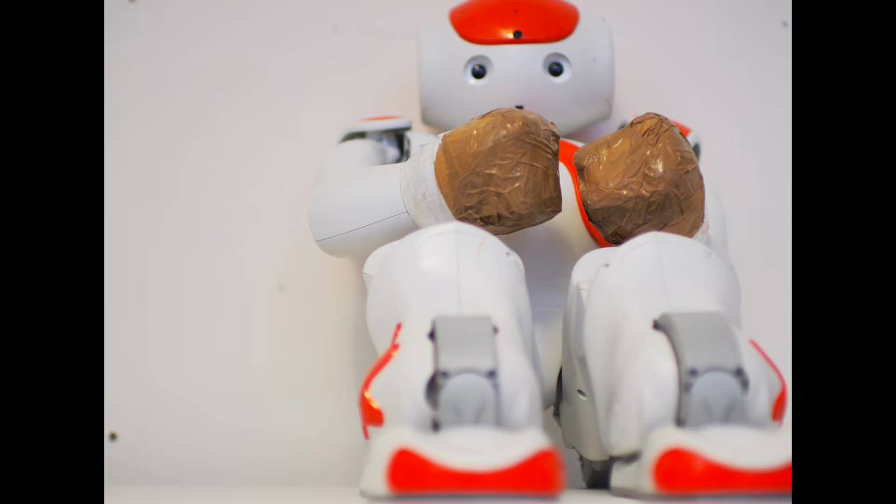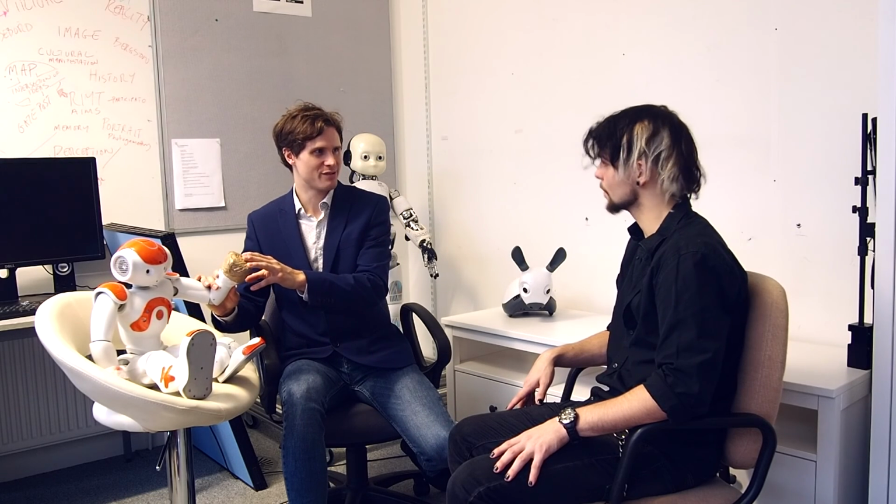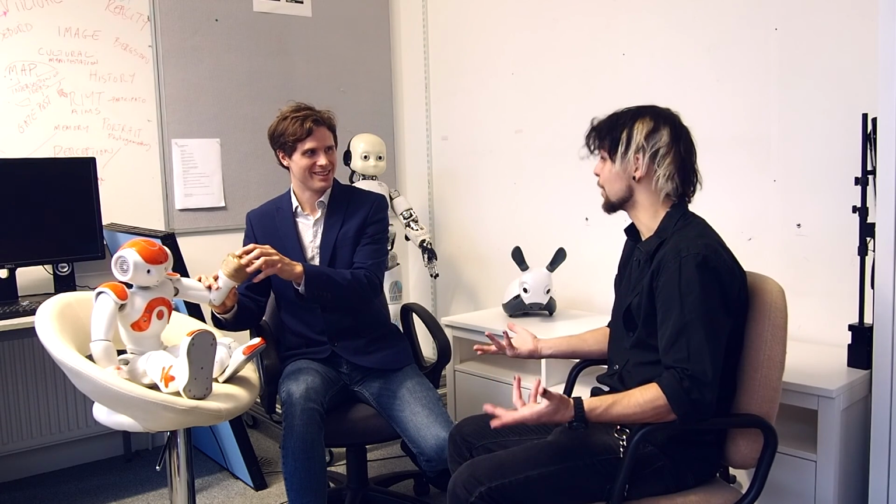And if you look at a baby, they will hurt themselves all the time. But robots, if they break, they break. They won't heal by themselves. And the fingers of the robot are pretty fragile. So this is more a precaution to stop the fingers from breaking. Yeah, exactly. Looks like boxing gloves.